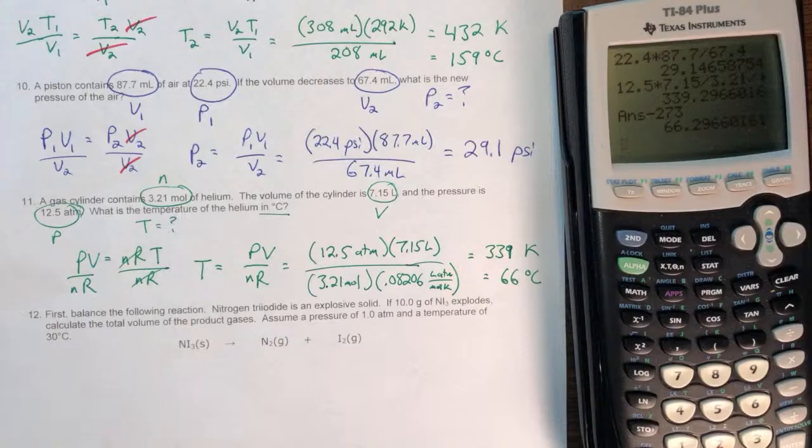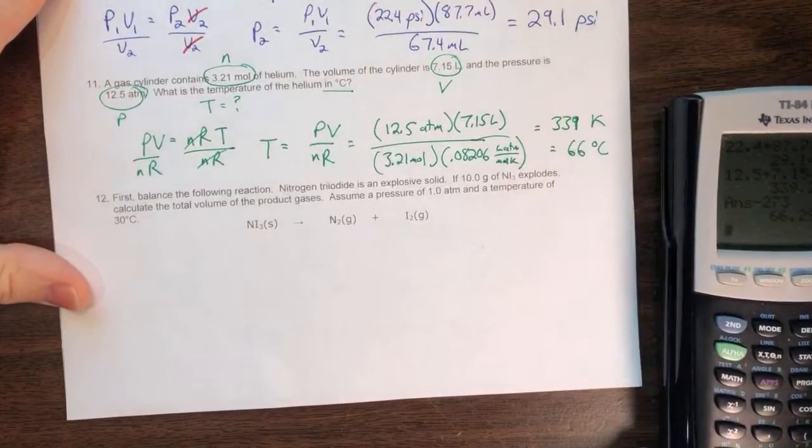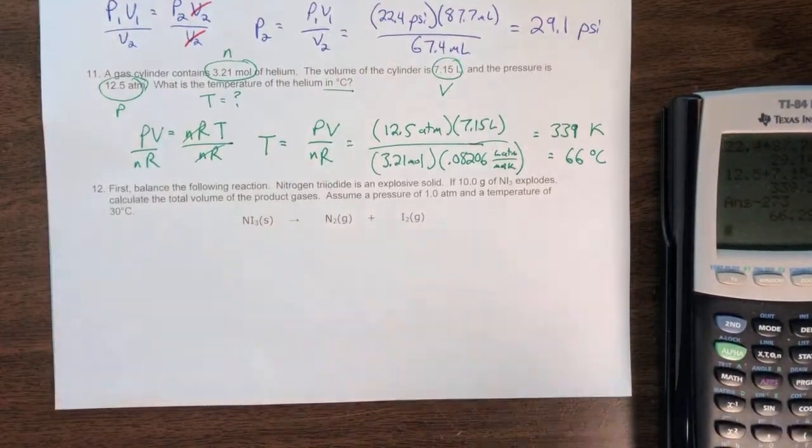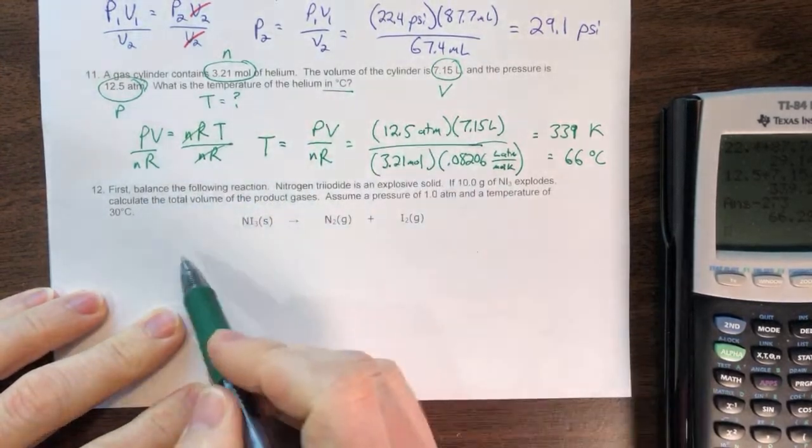Okay, one last problem. A nice, difficult stoichiometry problem, similar to what you did in your lab. Actually, this one's maybe even a little bit harder, but it's a test question rather than a lab one. So we have to balance this reaction, okay?